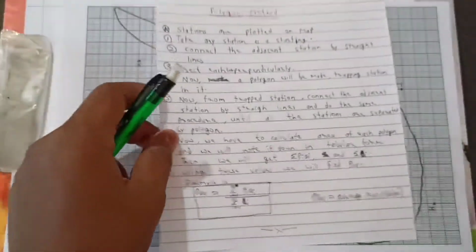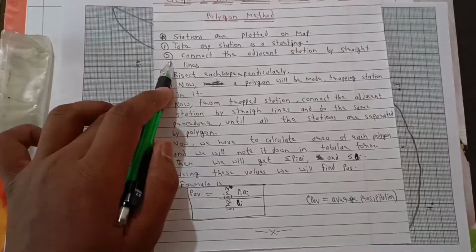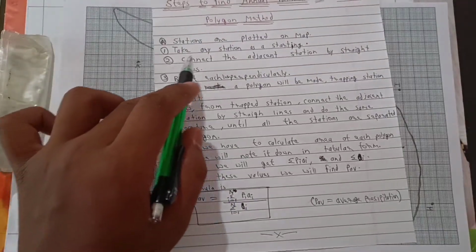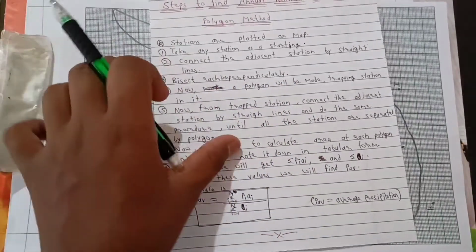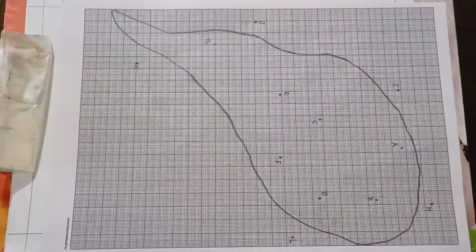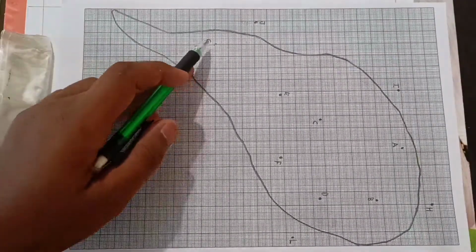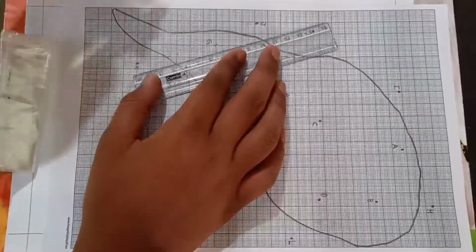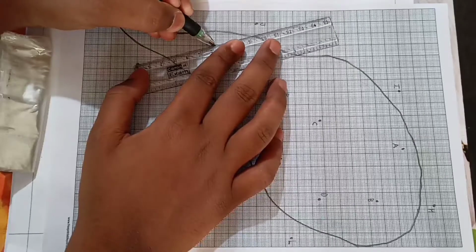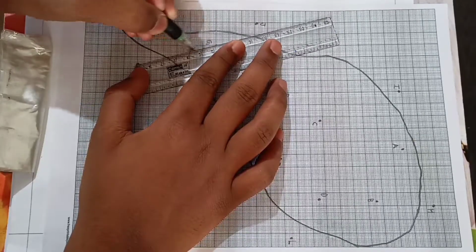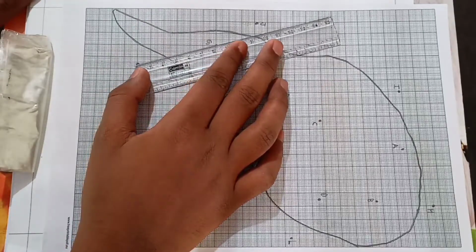Now the second step is connect the adjacent station by straight lines. Okay, we will connect it. So this is our station number K and the adjacent station is station G. So let's connect it. Where is G? G is here, K is here, and it is connected. Okay, so it is connected as we can see.